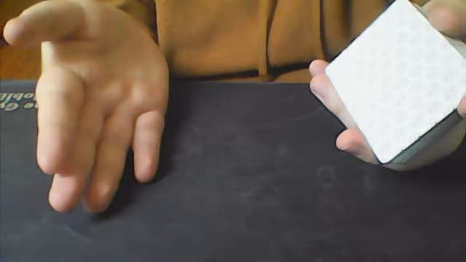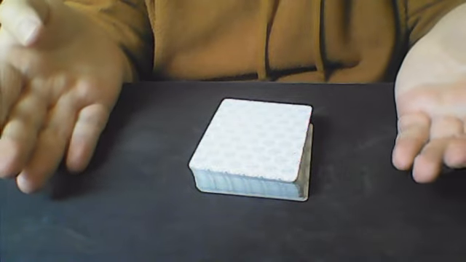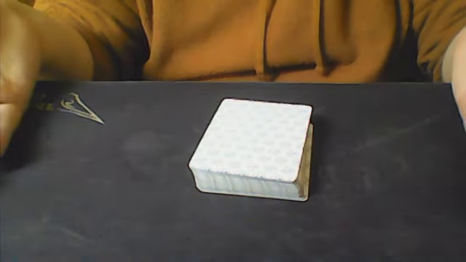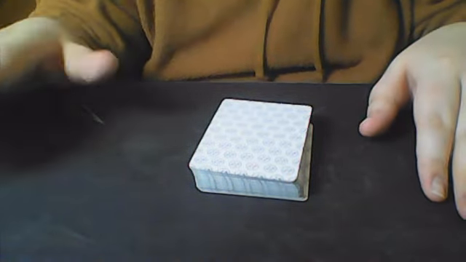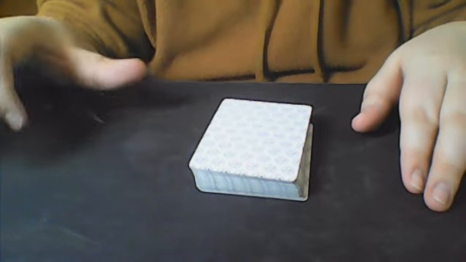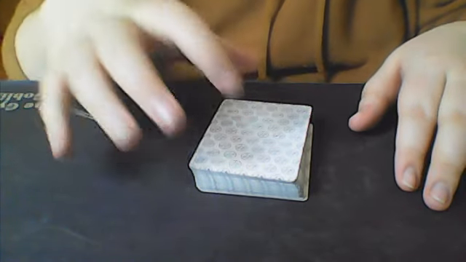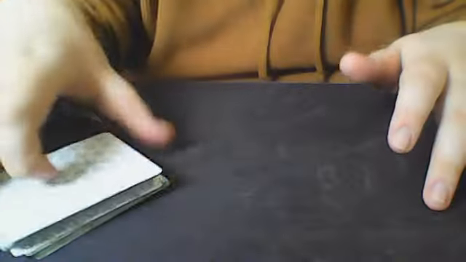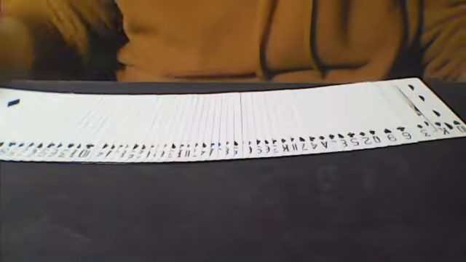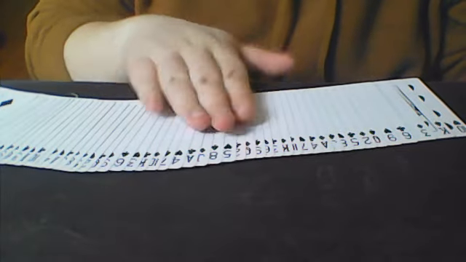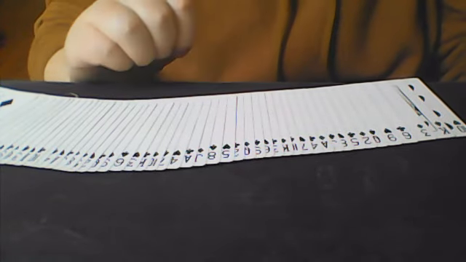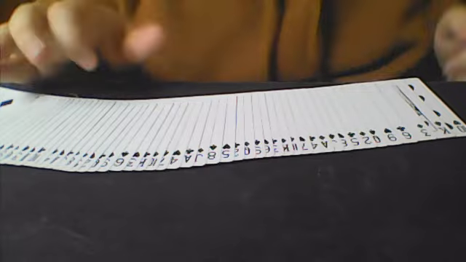In other words, you can do a false overhand shuffle. But because this is a full deck setup, you would want to do a full deck false shuffle. Way too advanced for me, so I don't have a video on it. So I just go ahead and I cut the cards. The only thing is, you don't want to show the cards for too long because they might notice that they go red, black, or black, red, red.